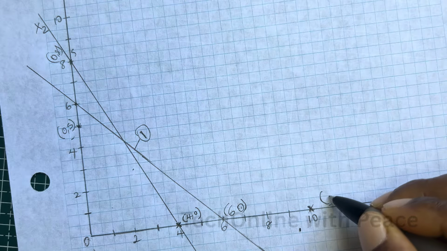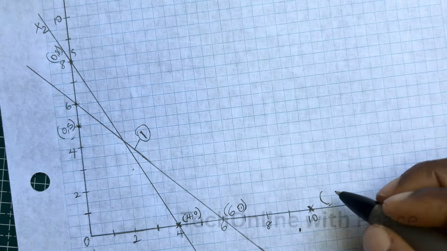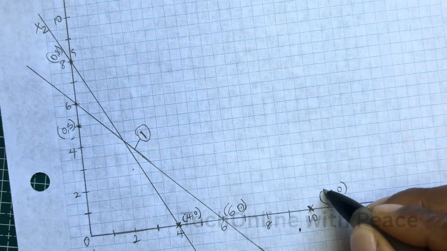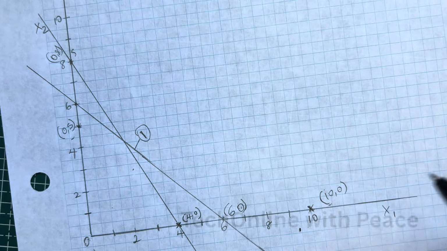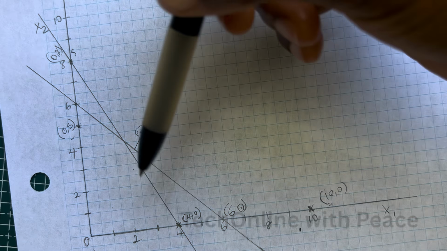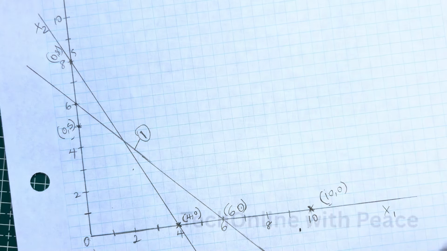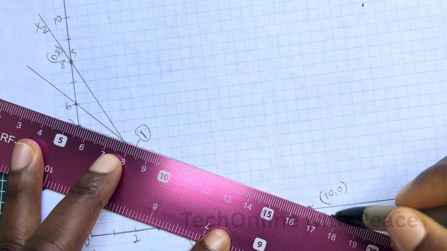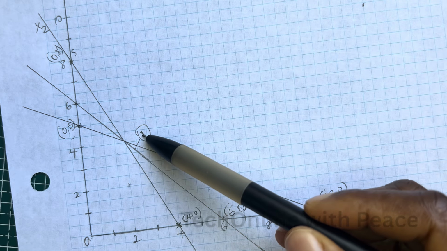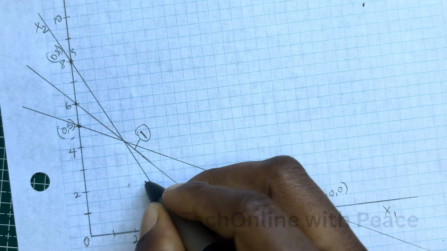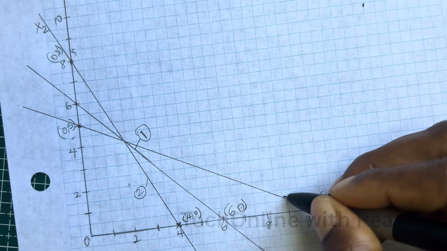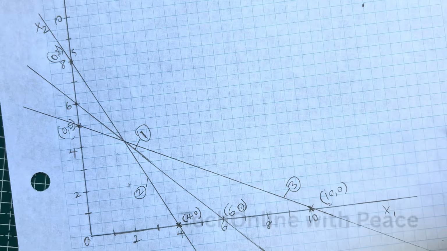When x2 is 0, the value for our x1 is 10. So we have here 10, 0. x1 is 10, x2 is 0. So we are going to join these two lines together. Remember, this line is our first constraint. This one here is our second constraint. And the last one, which we did now, is our third constraint.